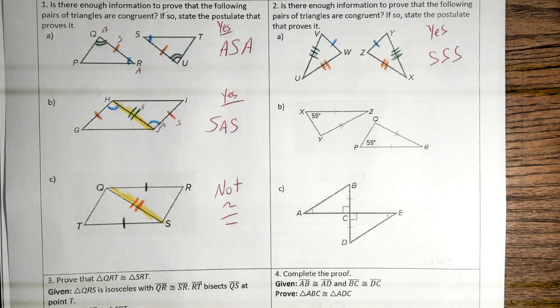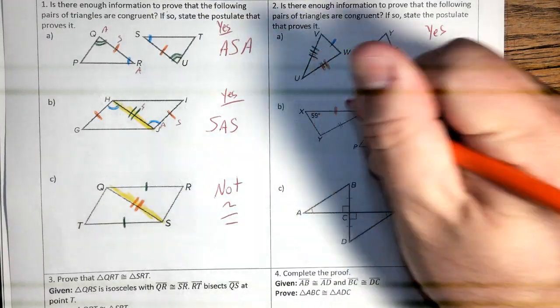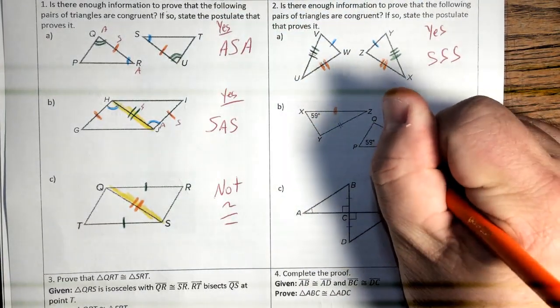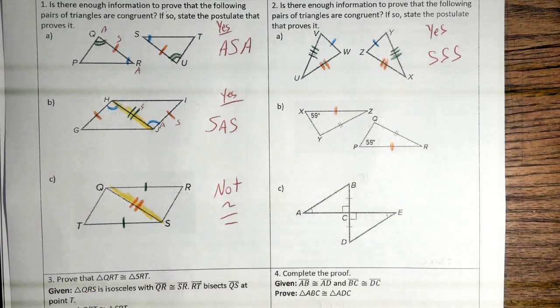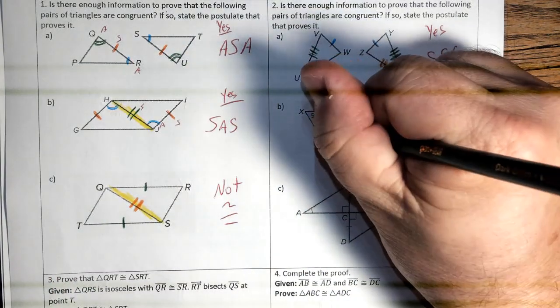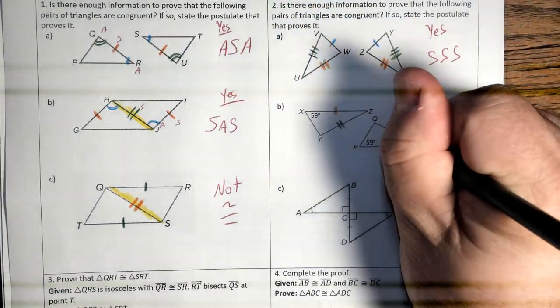All right, part B. So let's see. XZ and PR are both 1 mark. YZ has 2. QR has 2.